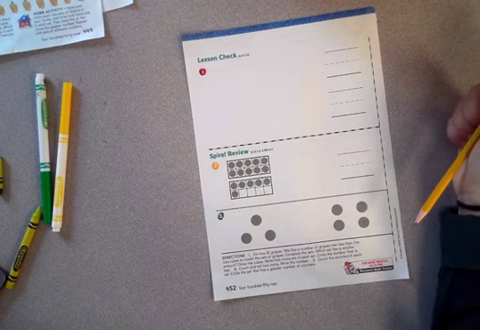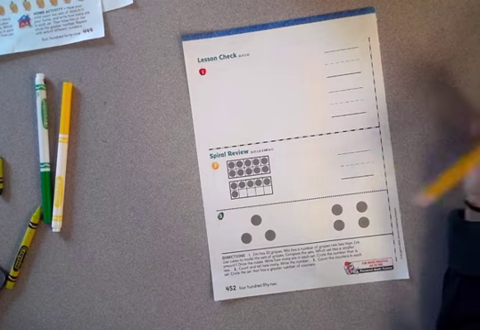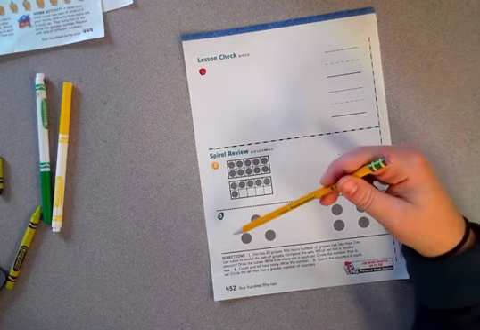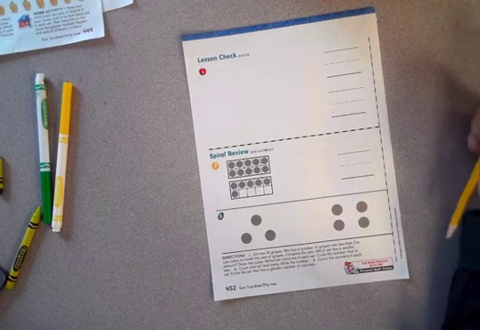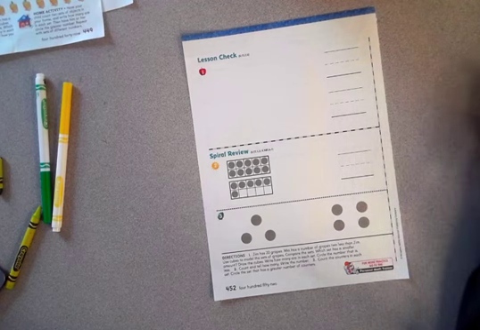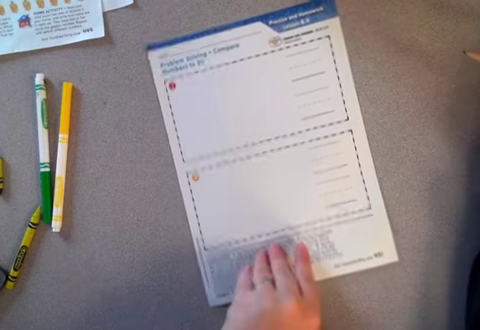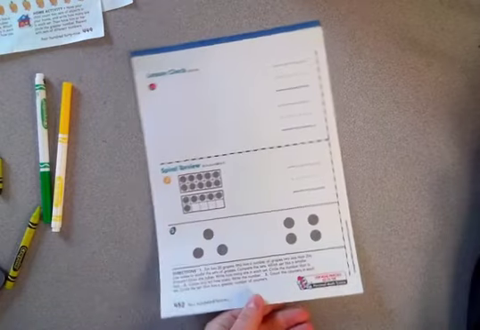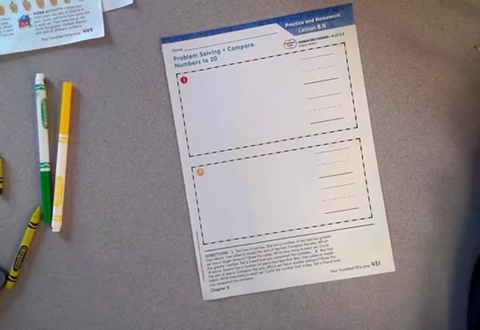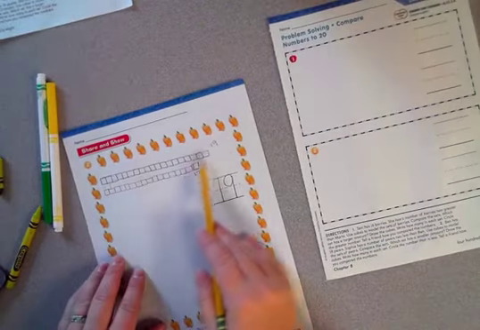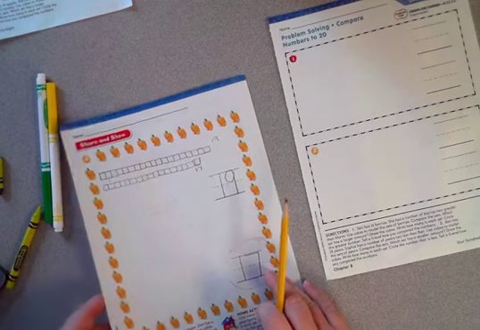For number 2, count and tell how many. Write the number. Just count, tell how many. Count the counters in each set and circle the one that is greater. Which one has a greater number of counters? Circle it. Send me a picture. Send me both pages, please. This is going to be some practice for writing your cubes out nice and neat to help you figure out the problem.